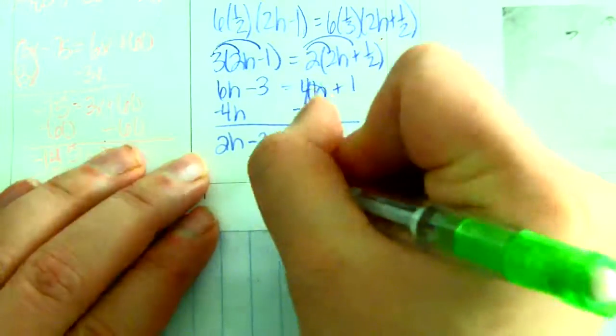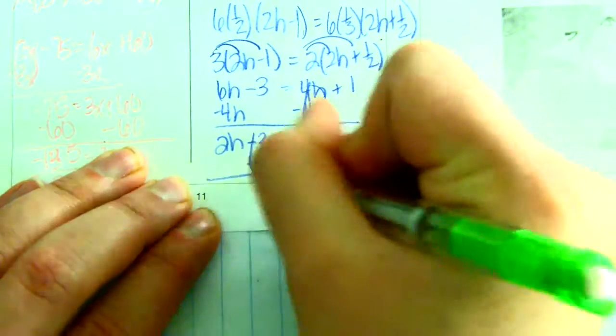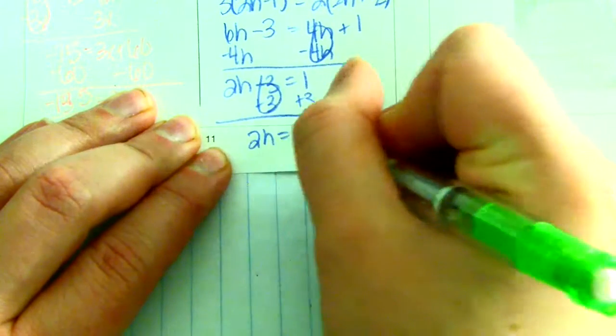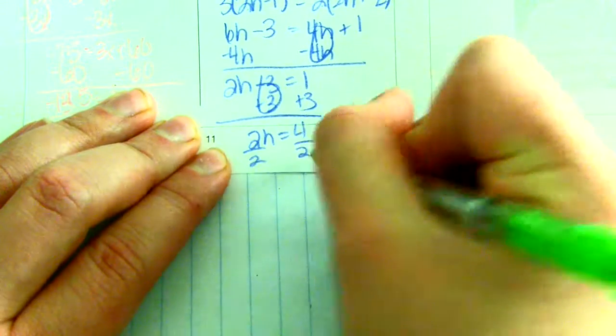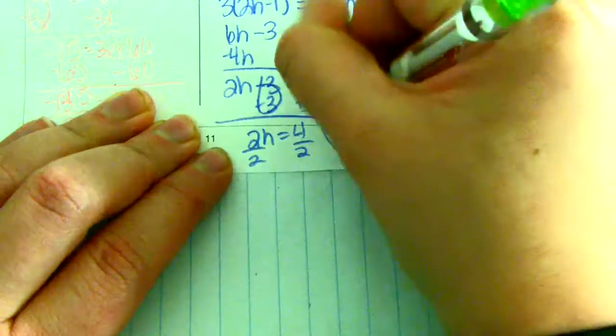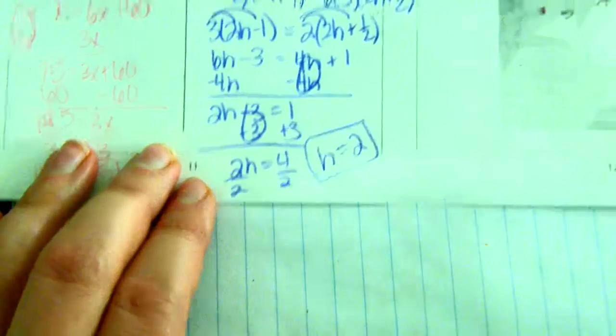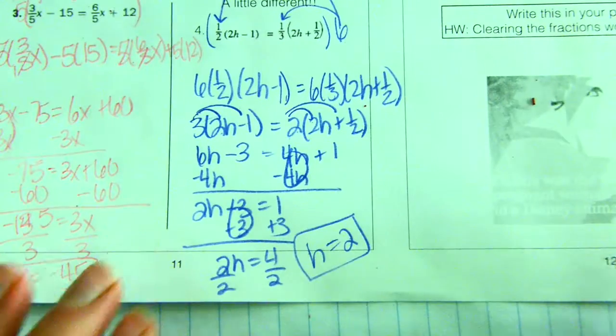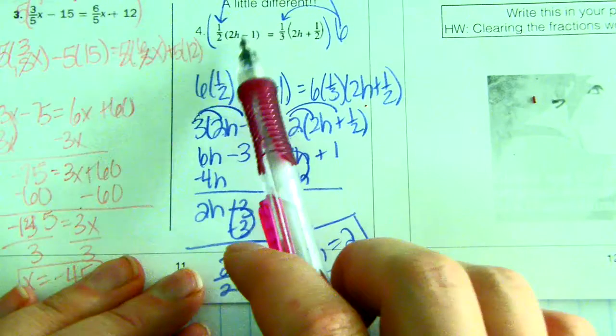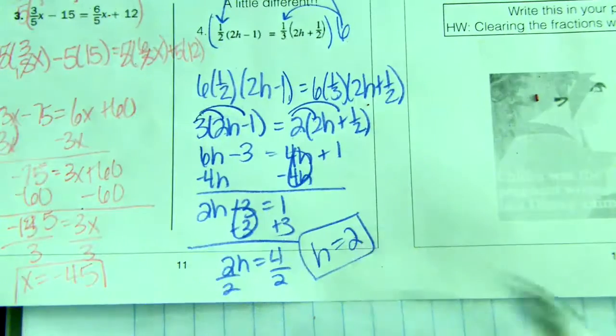I'm going to add 3. And I get 2h equals 4, divide by 2. So I get h equals 2. So we'll have a couple like that on your homework where it starts with a set of parentheses. So you just remember you can't get to the protected parentheses.